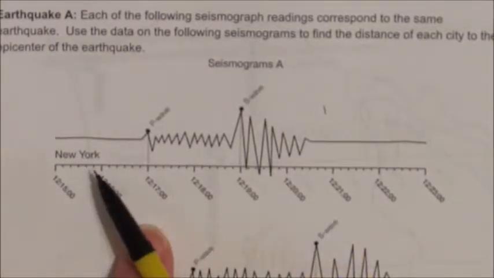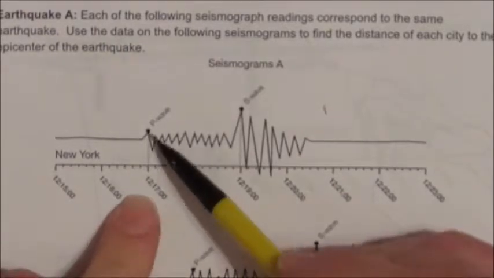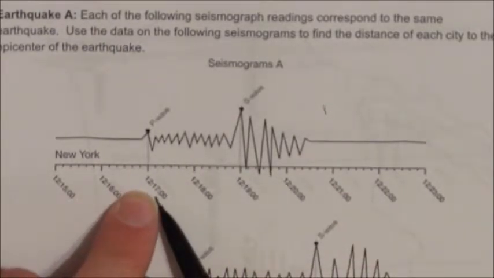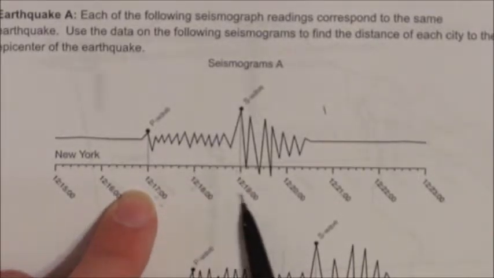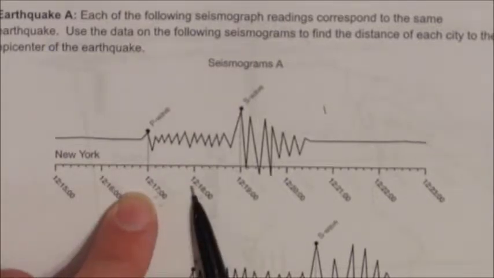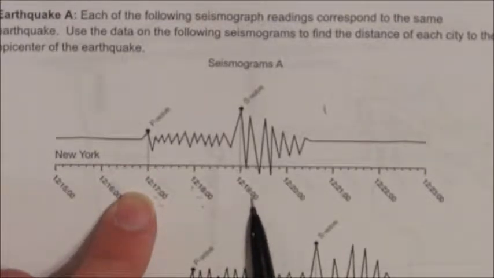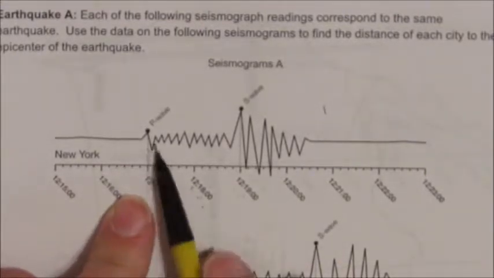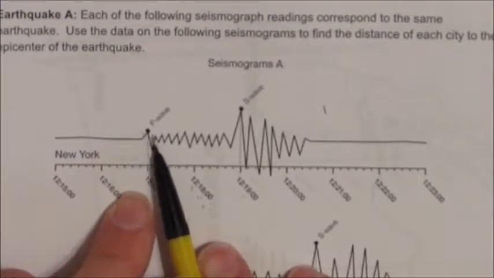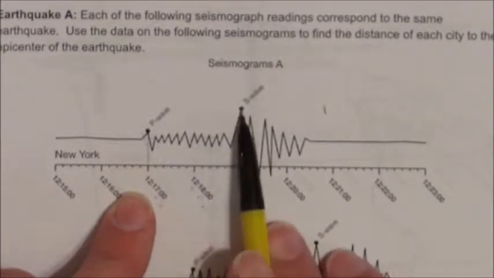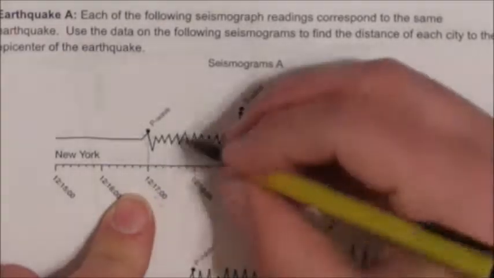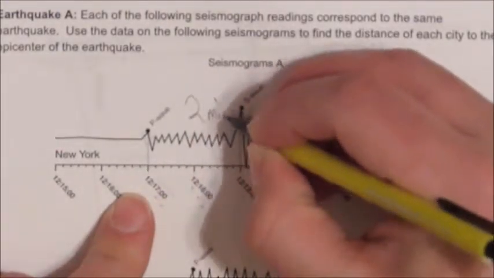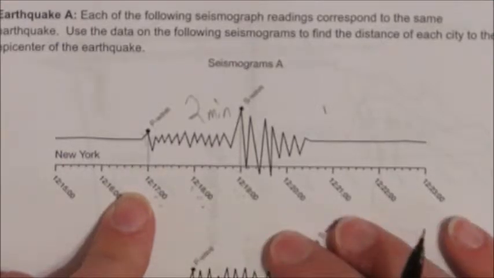Okay, so seismogram A from New York has the P wave arrival time at 12 hours, 17 minutes, and 0 seconds. Each of these hash marks that are labeled is 1 minute. See, this one goes to 12 hours, 18 minutes, 0 seconds, then 12 hours, 19 minutes, and 0 seconds. So the time between the P wave, which is the first large peak, and the S wave is 2 minutes. So let's just write 2 minutes here. That's the difference in time between those.